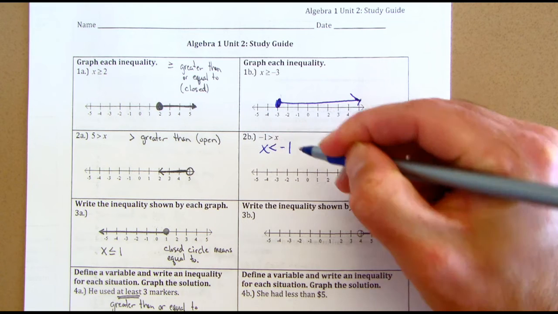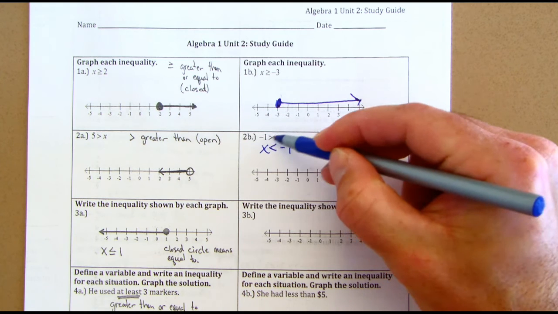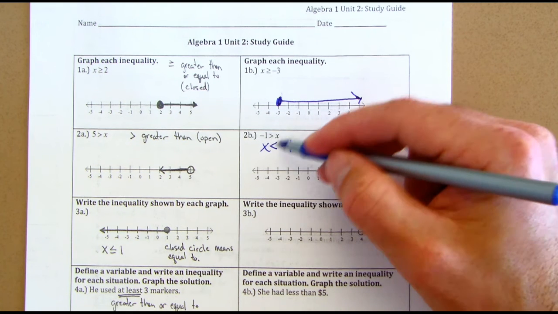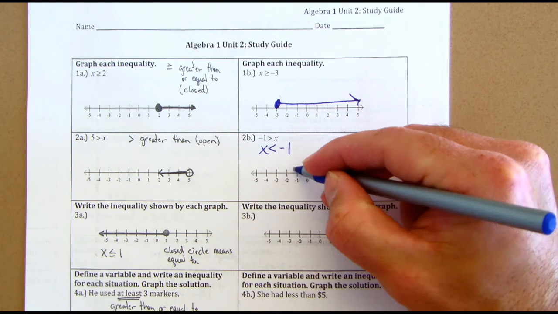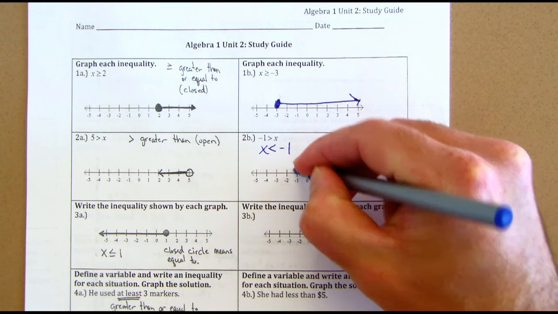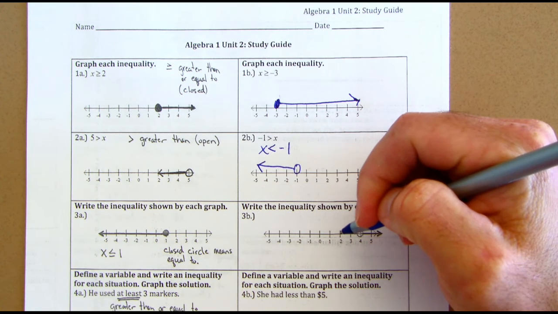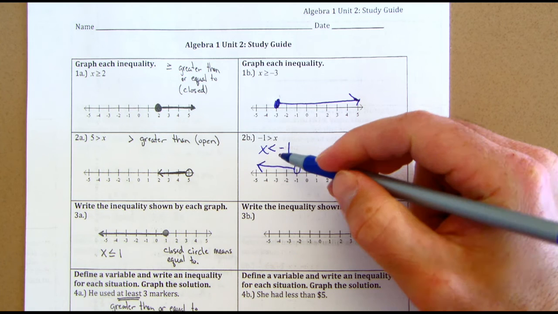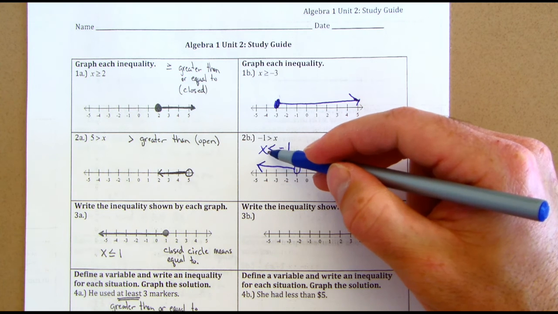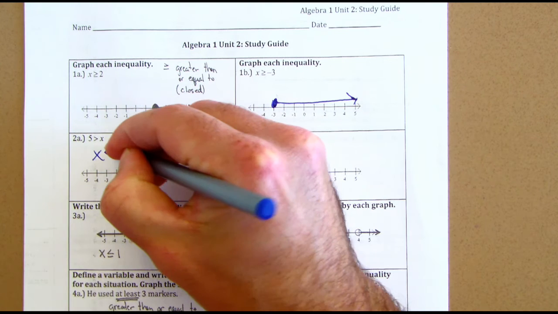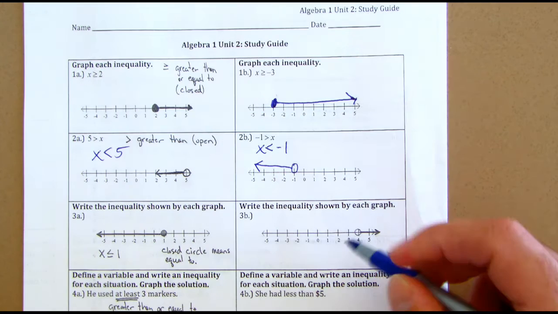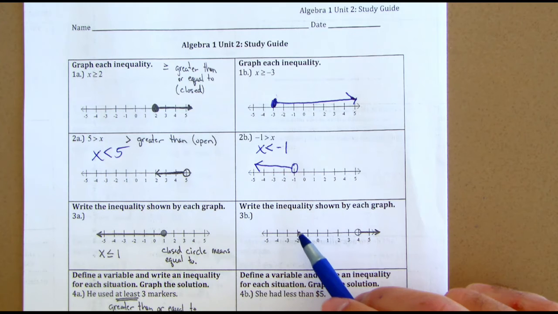So x is less than -1. Notice my inequality is still pointing at x there, still pointing at x right here. So it's going to be an empty circle at -1, and then everything to the left. All right, but again, always get the inequality on the left first. I think that makes a lot more sense. This one, again, would be written like this. X is less than 5. So next up here, number 3.